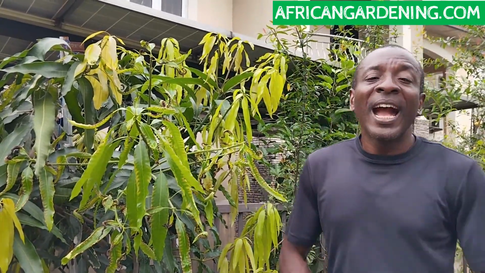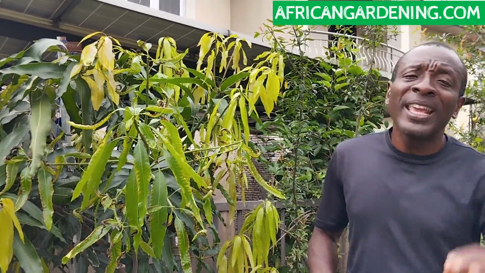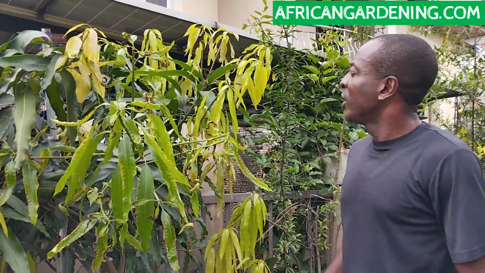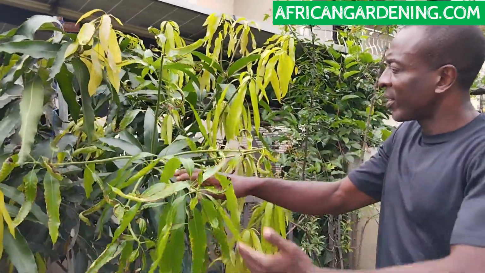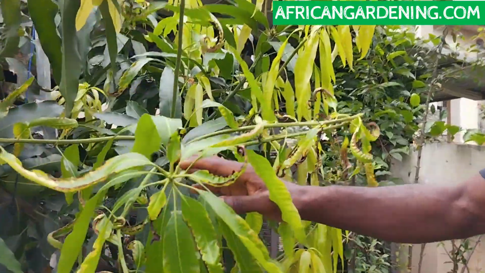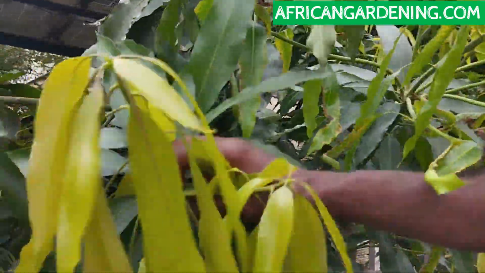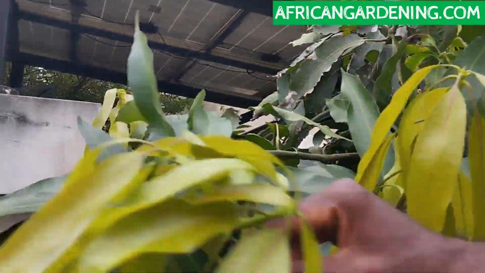I've used a mixture of lambda-cyhalothrin and imidacloprid, and it is extremely effective against a whole range of pests, including mango thrips. Immediately we applied this, the infestation stopped, and you can see all the flushes are growing very well.